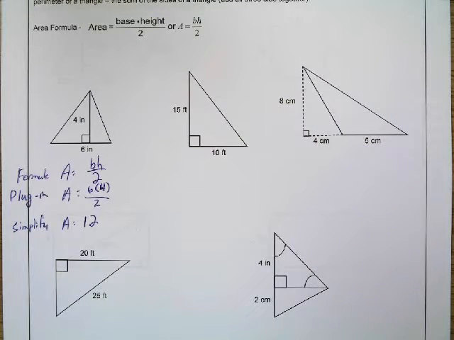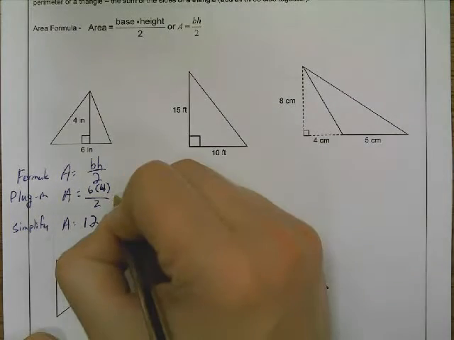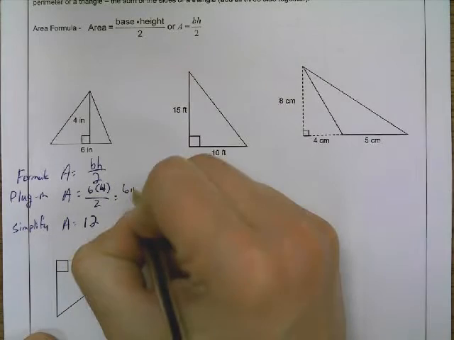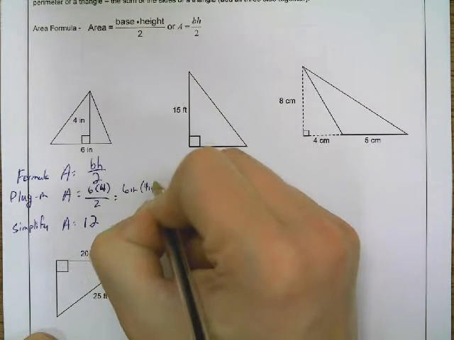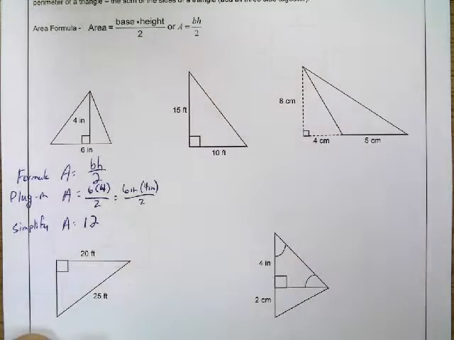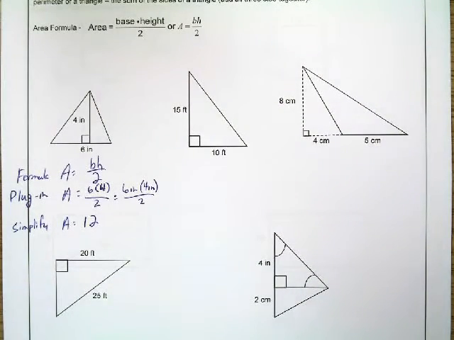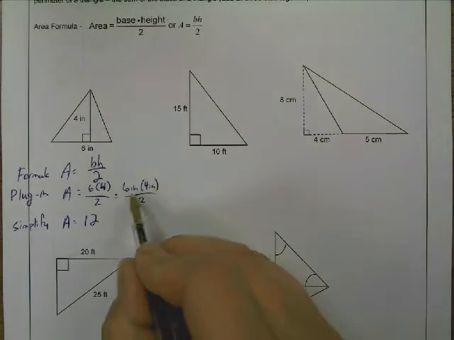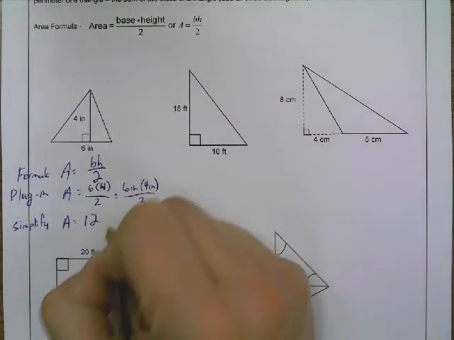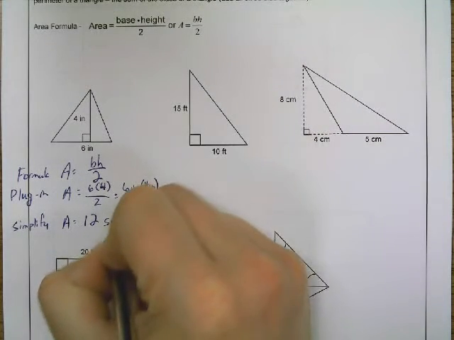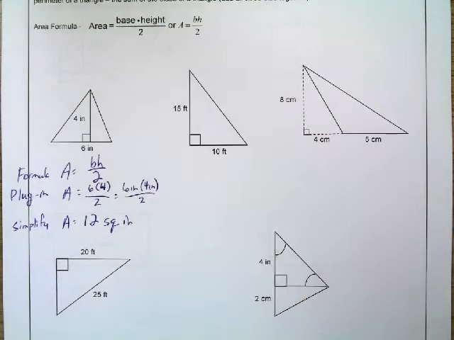So we're going to call this step simplify your answer. And when you are finding area, I'm just going to show you this. It's 6 inches times 4 inches divided by 2. 2 doesn't have a unit on it because it's a number in the formula. So you're getting inches times inches, which is going to give you square inches. So the answer to the first one for the area is 12 square inches.